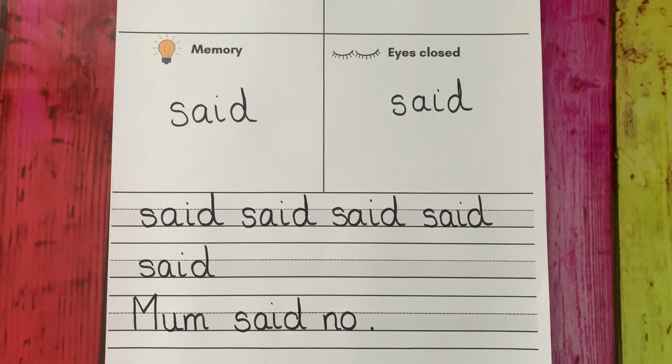So check it, read it back, make sure that you've missed no words in your sentence. So Mum said no. And if you want a challenge, you could have a go at writing another sentence that says Mum said yes, or I said yes. Now we're going to use this word said to help us with our reading. So we're going to cut out this sentence. Now don't worry if you've written this sentence in a book, you don't have to cut any of the pages in your book. You can just write it on a separate sheet of paper.